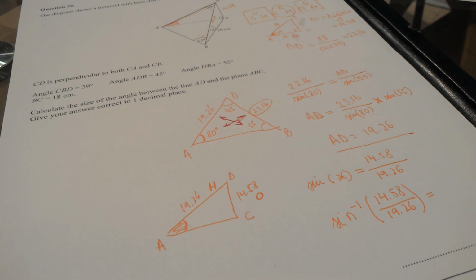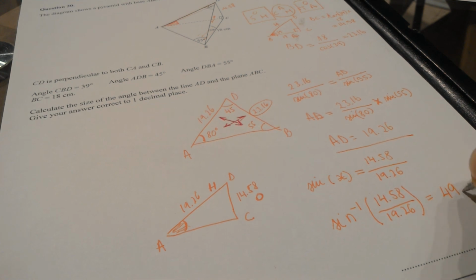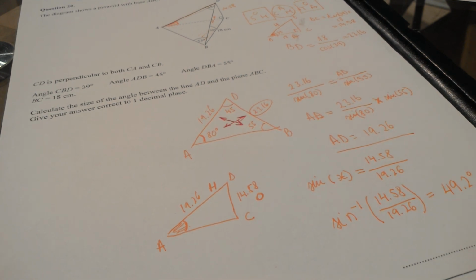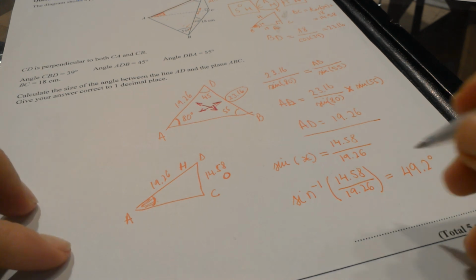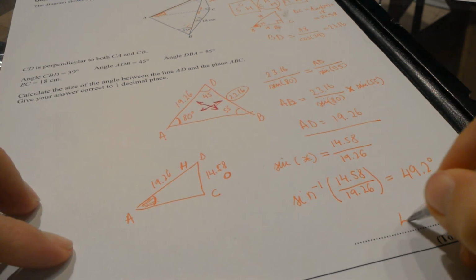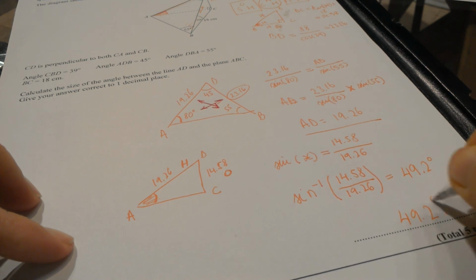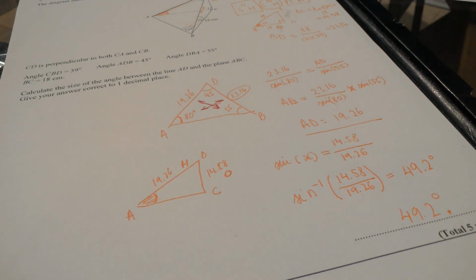So if I do that in my calculator and I go shift sine, fraction, 14.58 divided by 19.26, I'm going to get 49.2. And that's my answer, believe it or not. So we're done. 11 minutes later, we've got our answer, but that's because we've been talking through it and not because it's super long. Great.